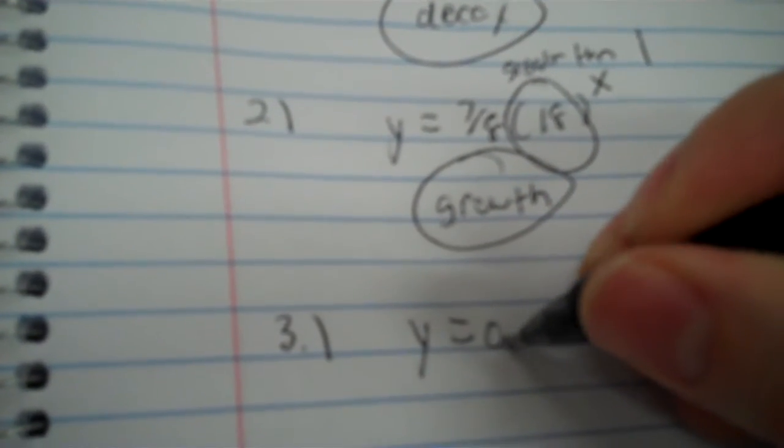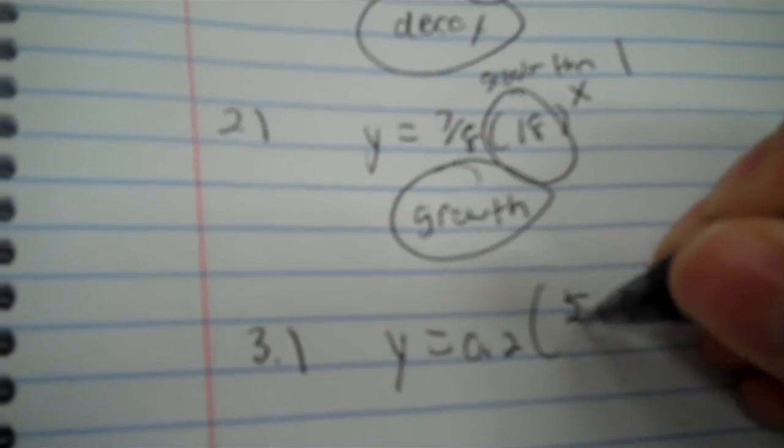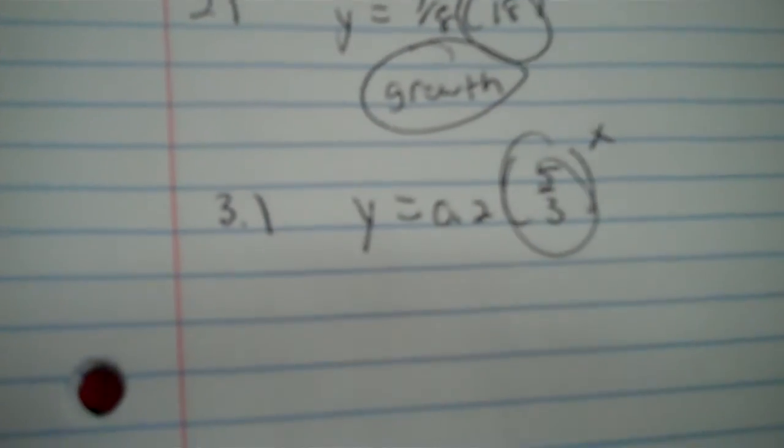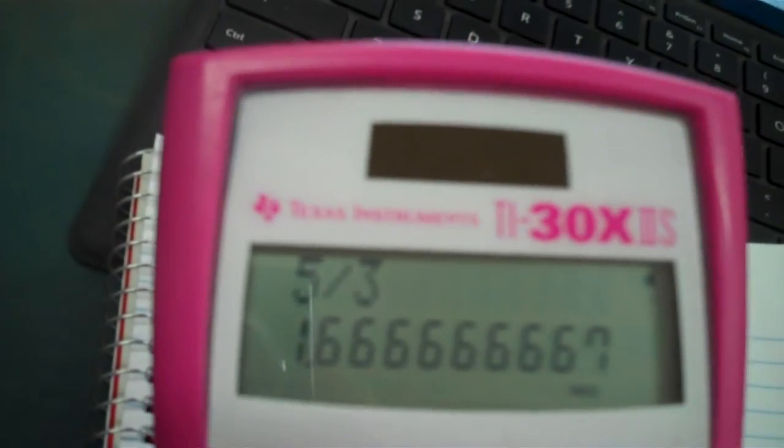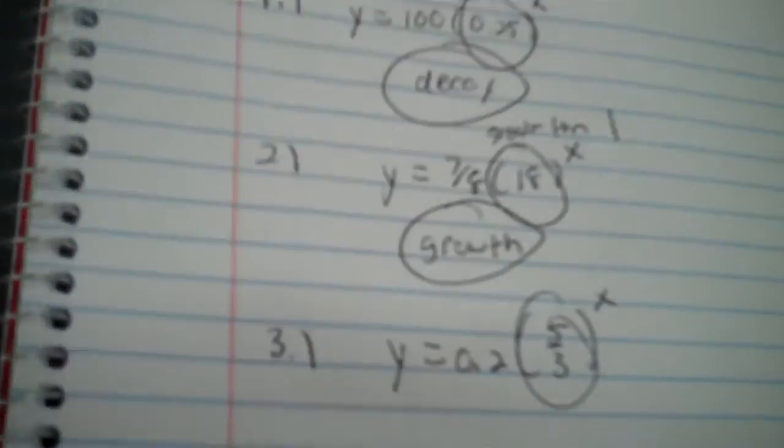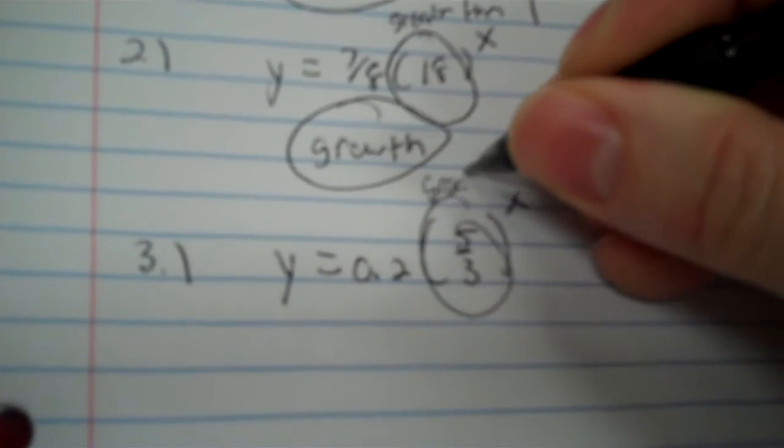Okay, y equals 0.2 times 5 over 3 to the x power. Now if you don't know if 5 over 3 is bigger than 1, you can go on a calculator, take 5 divided by 3, and that's bigger than 1. So greater than 1 with the 5 over 3, so it's going to be growth.